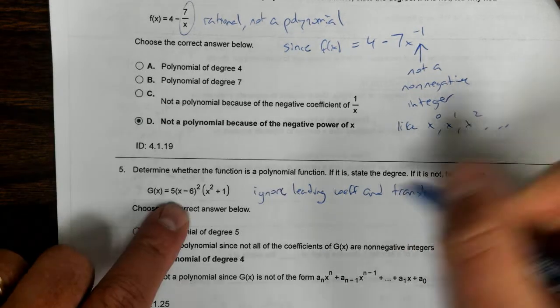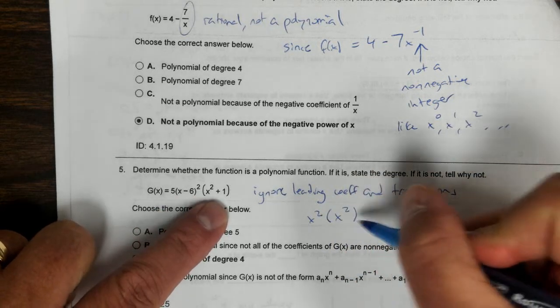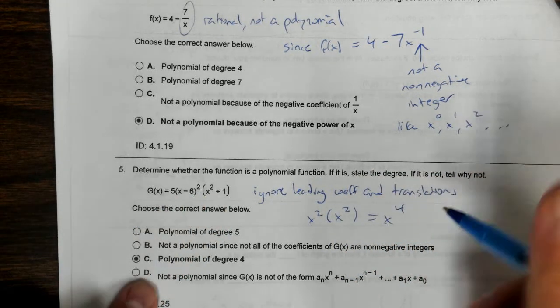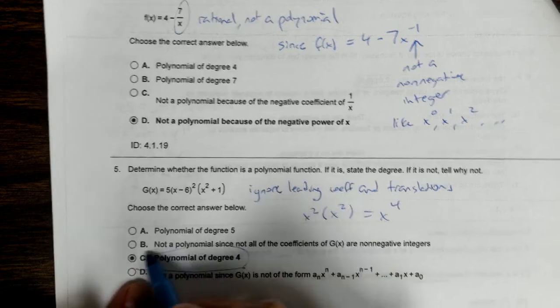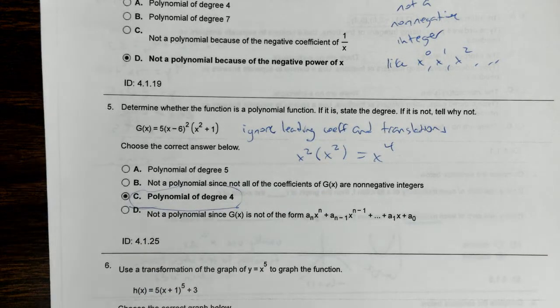So on this one, you just want to think x squared, and then there's another x squared, so that's x to the 4th. So that's a polynomial of degree 4. So just ignore those extra numbers.